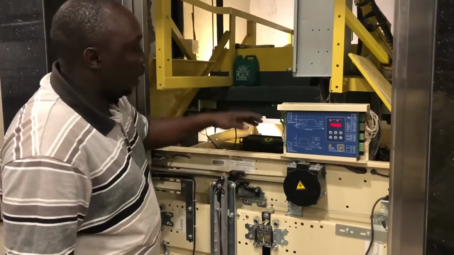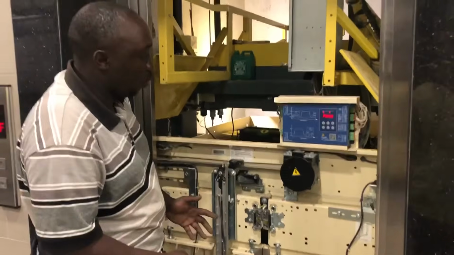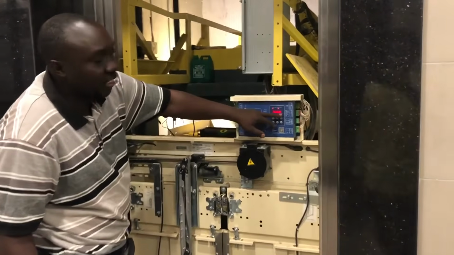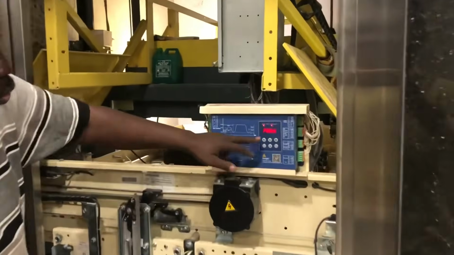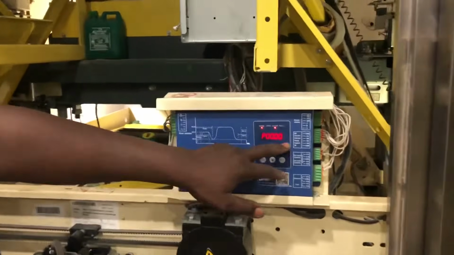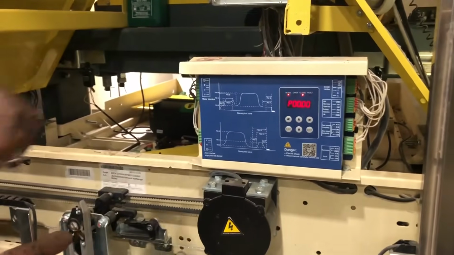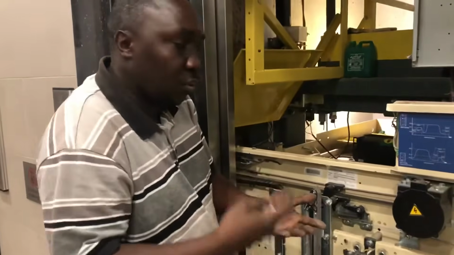Now, if maybe we have a problem with the door, there are some parameters you will see. When the door is faulty, you will see some parameters in this. Then you reset it, or you go through the wiring systems drawing to see which fault it is.